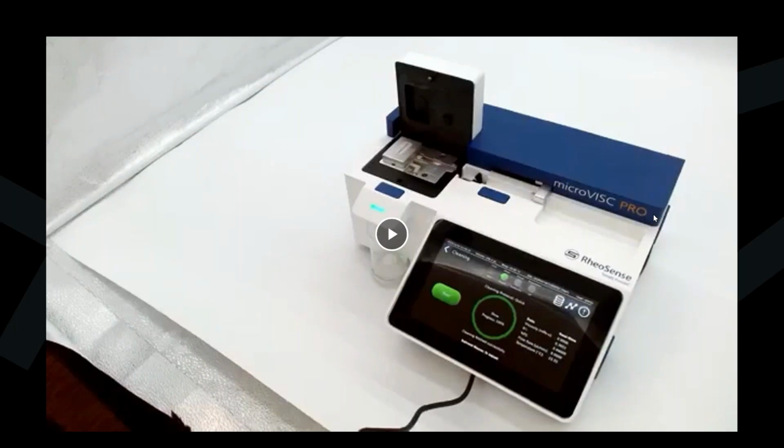So another question here is: what's the difference between old microVISC and microVISC Pro? That's a good question. Both instruments can handle a wide range of viscosity, from very low viscosity to high viscosity, something like 600,000 or even more.